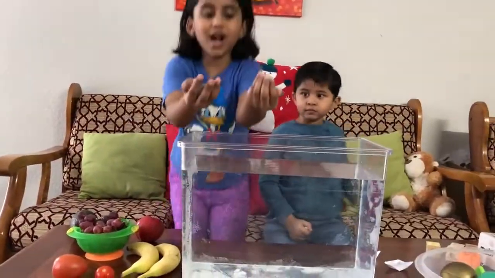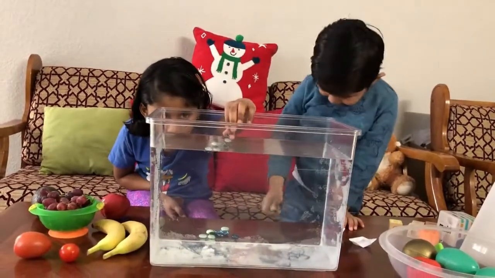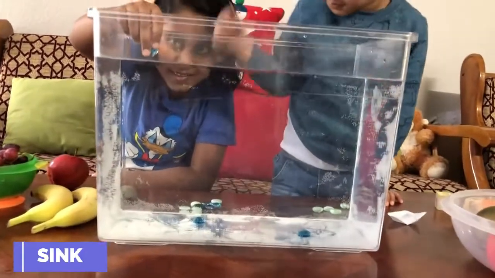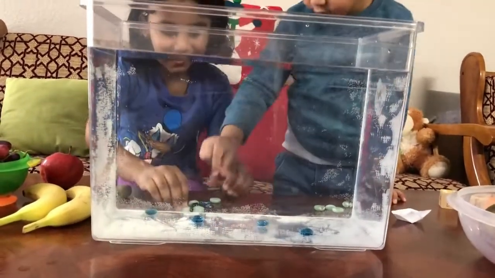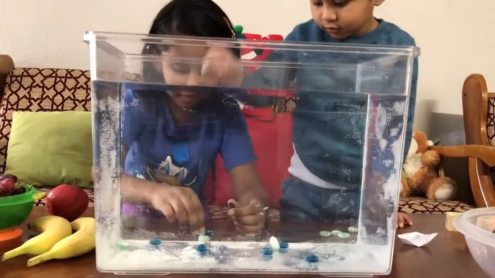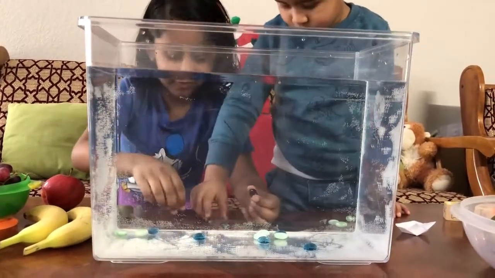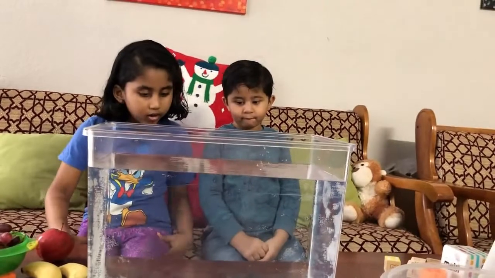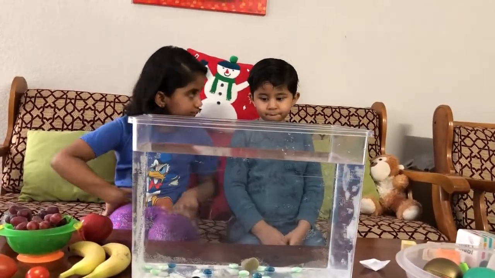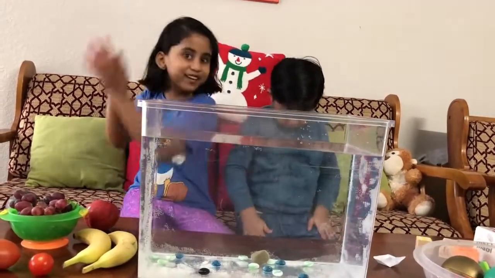Let's use some rocks and pebbles. The blue one. Oh, it sinks. Let's keep doing it. Let's do yours. Are the rock and the marbles floating or are they sinking? Sinking. Yes! A round of applause!